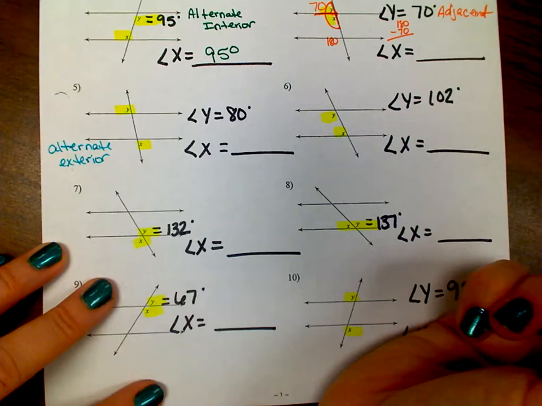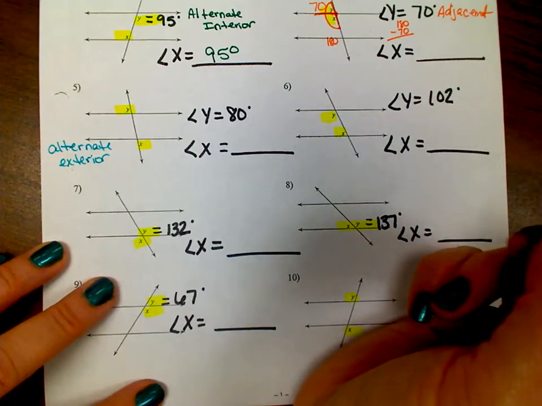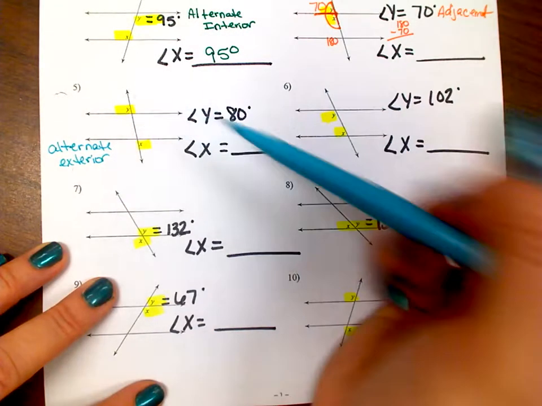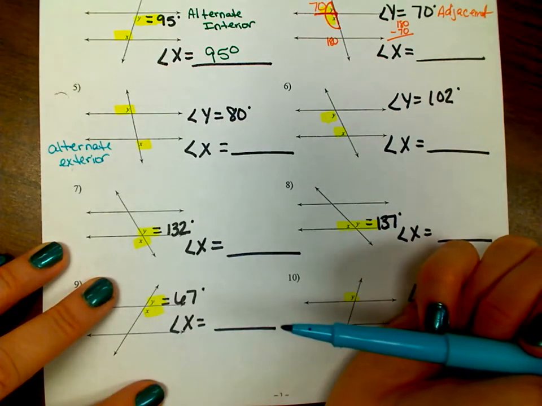Alternate exterior means they're going to be congruent. Same shape, same size. So if Y is 80, X will be 80.